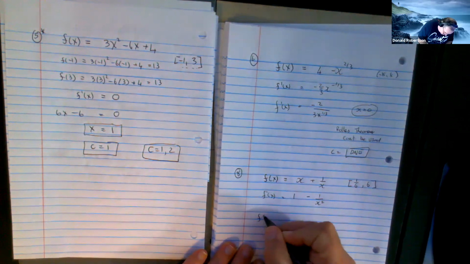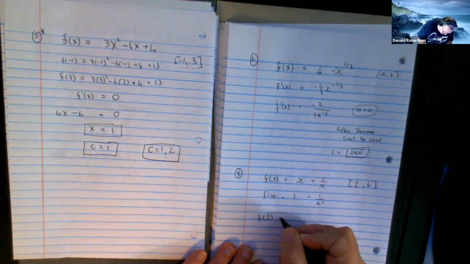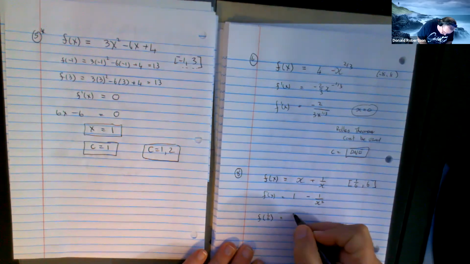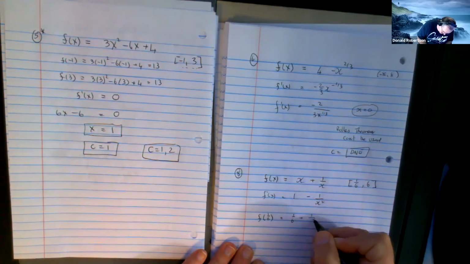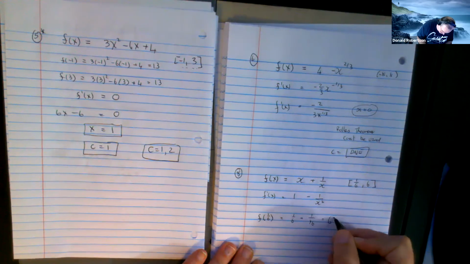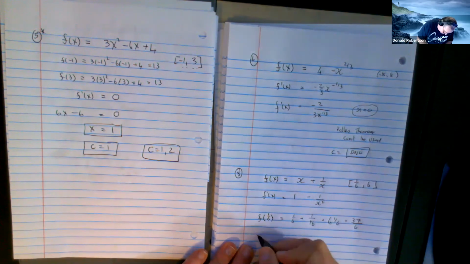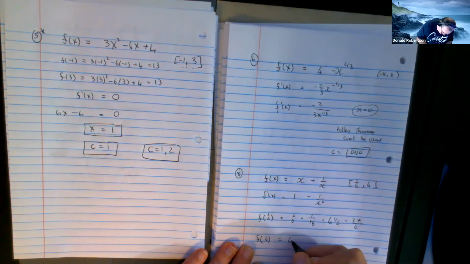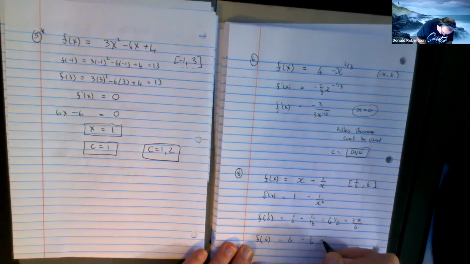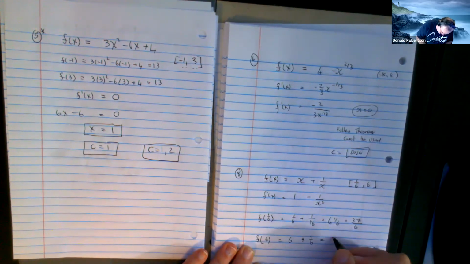The value of the function at 1/6 ends up being 1/6 plus that guy, which is 6 and a 6, which is 37/6. And the value of the function at 6 is essentially the same thing.